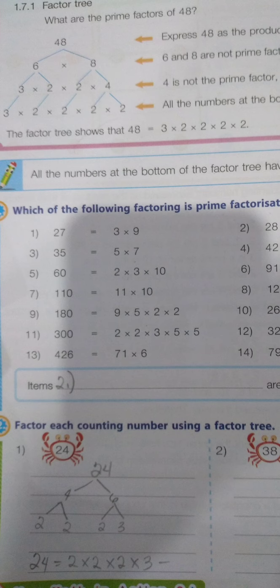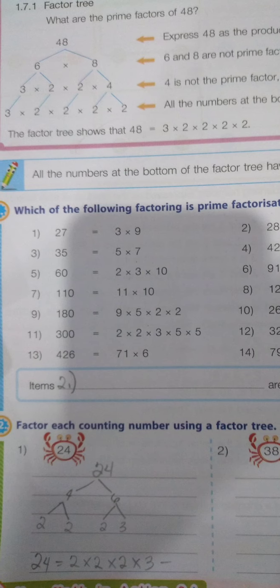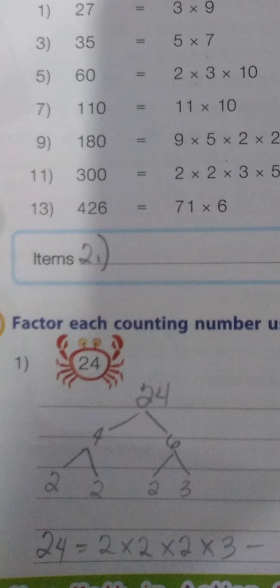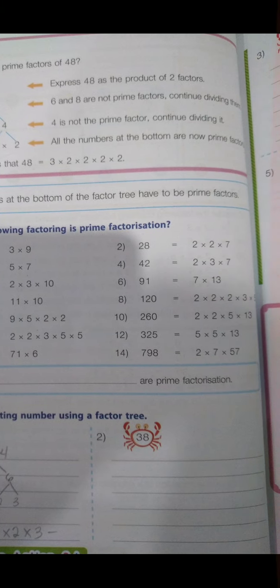Now please answer your book on page 70. Please answer number 2. Factor each counting number using a factor tree. You have to do it like this. 24. 4 times 6 is equal to 24, right? Draw a factor tree the same as this until you get the prime factorization of the products. Understand? Now please answer your book on page 70 and page 71.